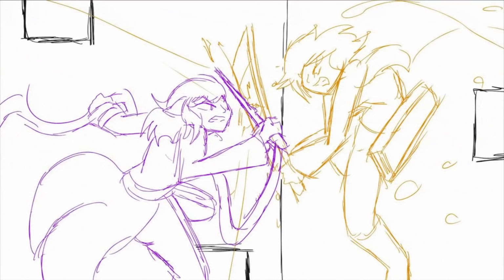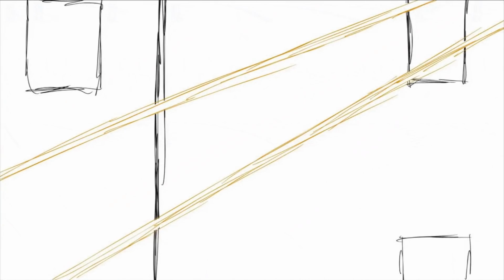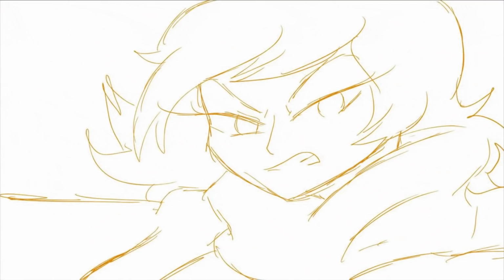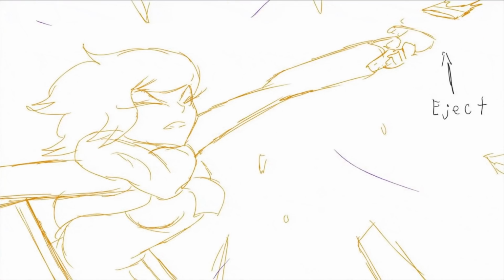In the storyboard though, we get one clash of Mikasa and Blake's swords, leading to Mikasa blocking 2 of Blake's shots and ejecting her swords as he does so, and then a simple clash.